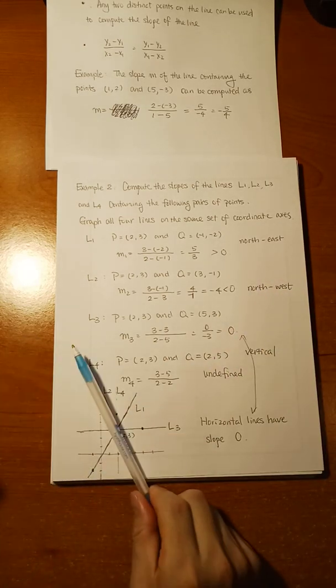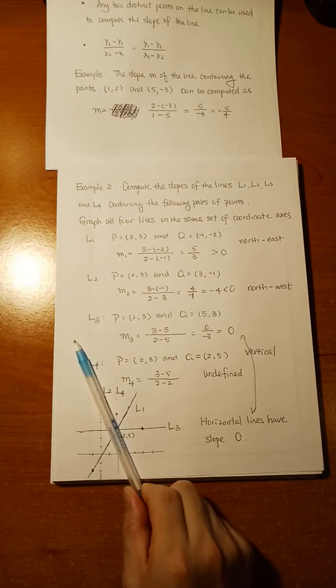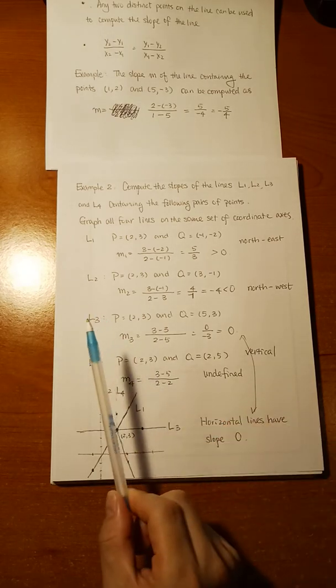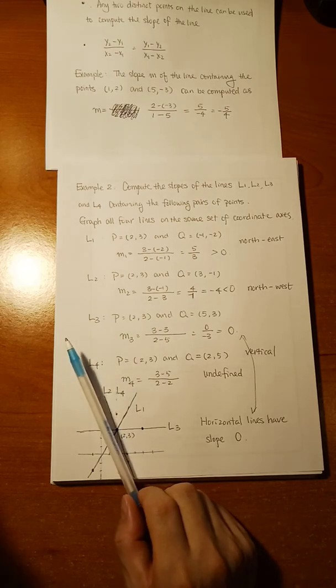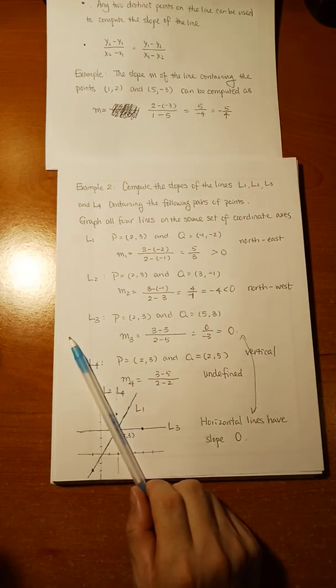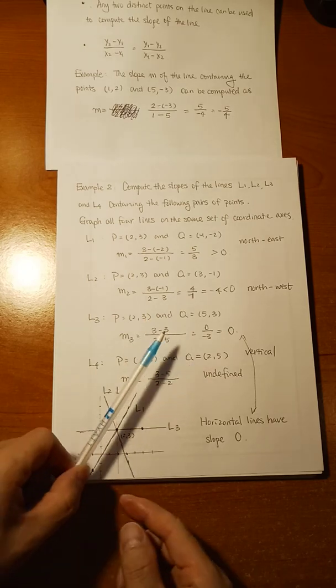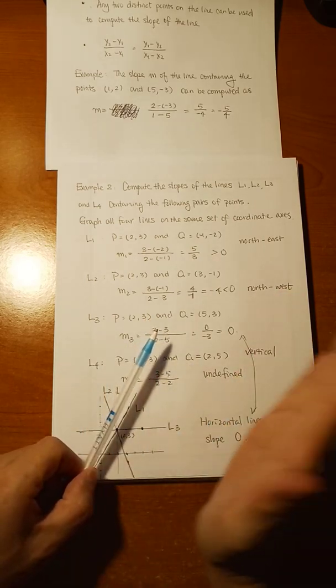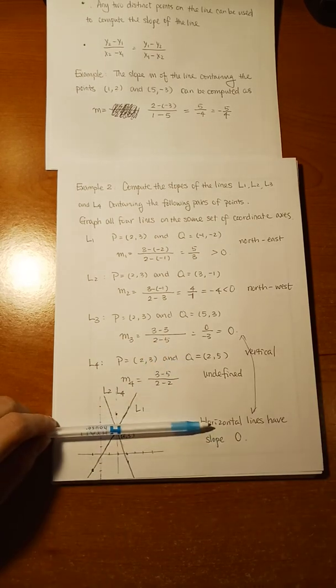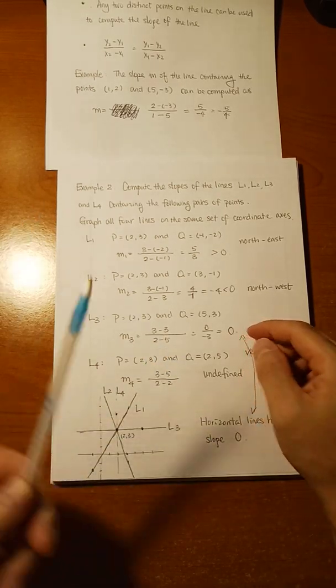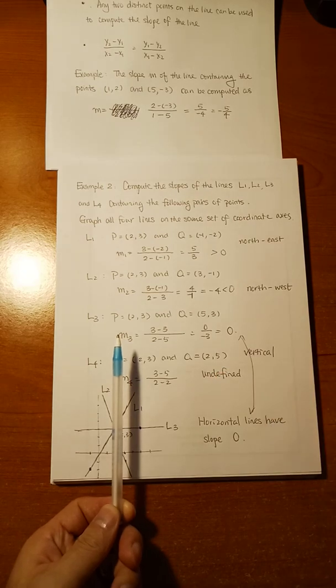So whenever you see a line heading to the left part, it has negative slope. When you see the line turning to the right on top, it has positive slope. If it's horizontal, slope is 0. If it is vertical, no slope.